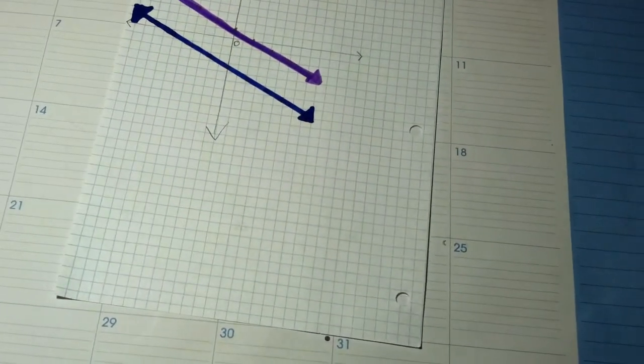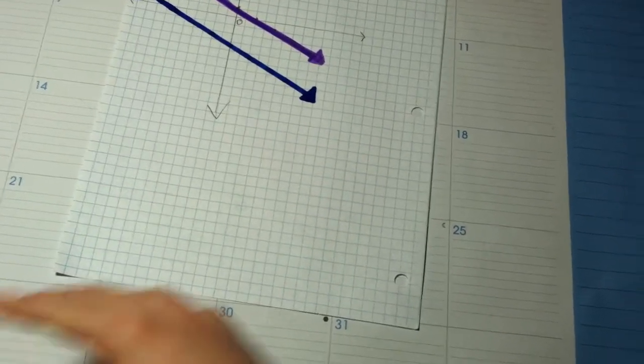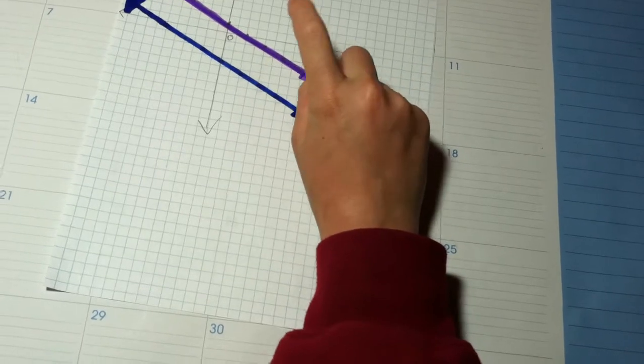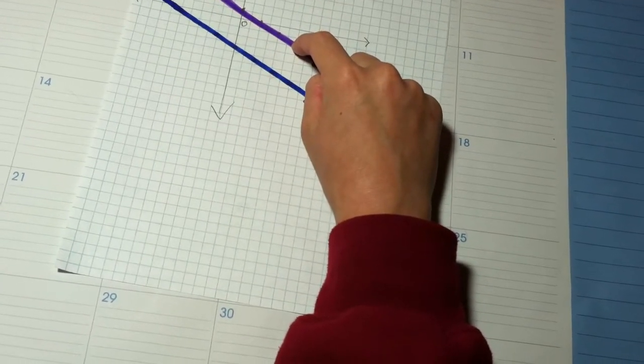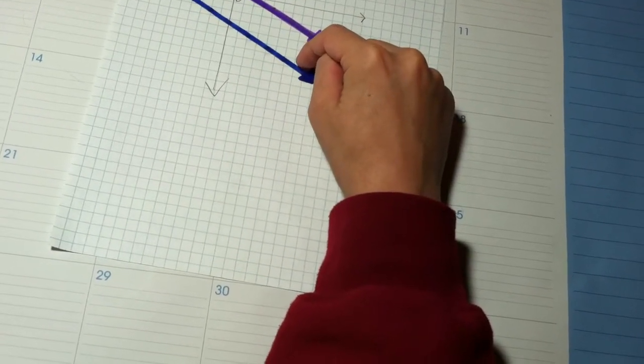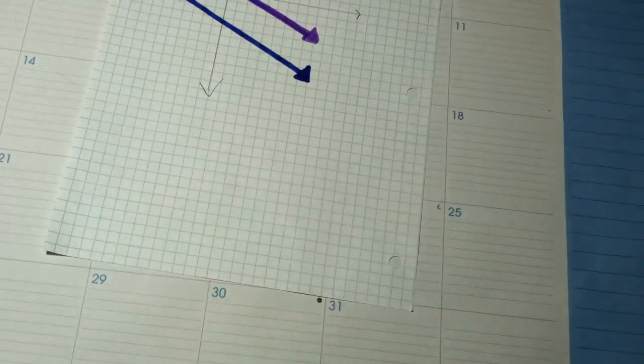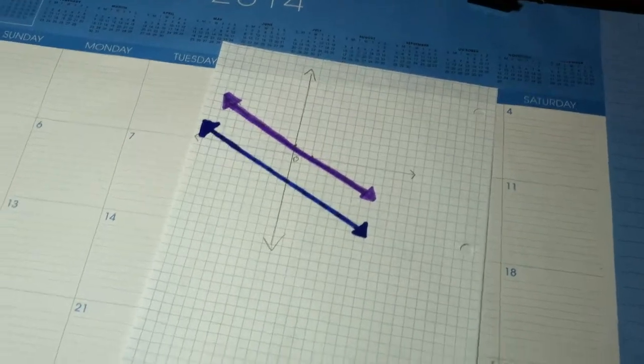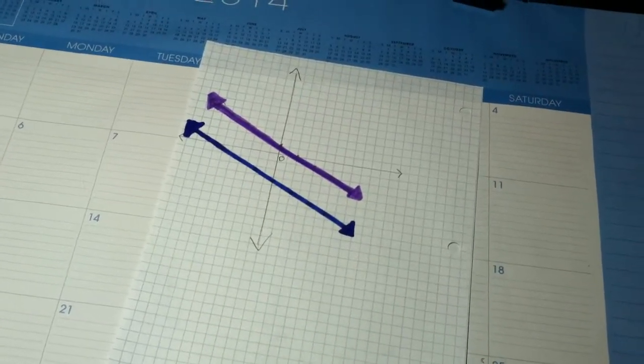Now, if you don't believe me, let me go up to the top one. If you look here, since it's the same slope, we go up 1 positive over 2 negative. And would you look at that? Up 1 positive over 2 negative. They're parallel. Who would have guessed? And that's the way to make this line parallel using that point.